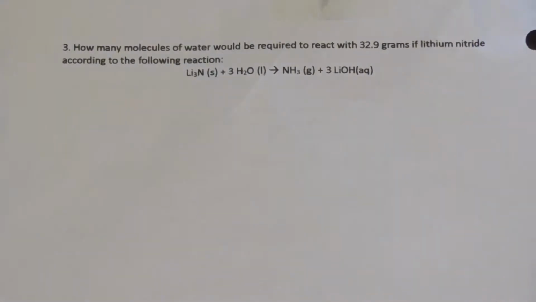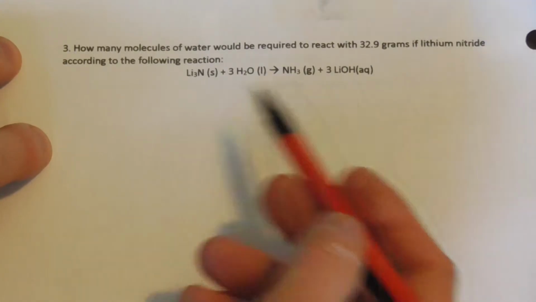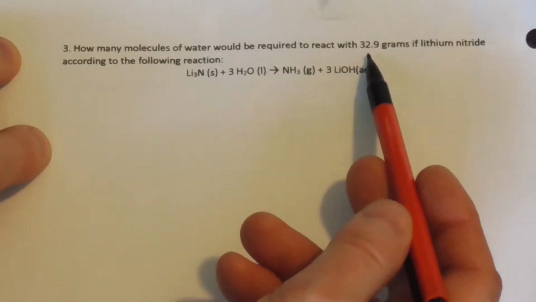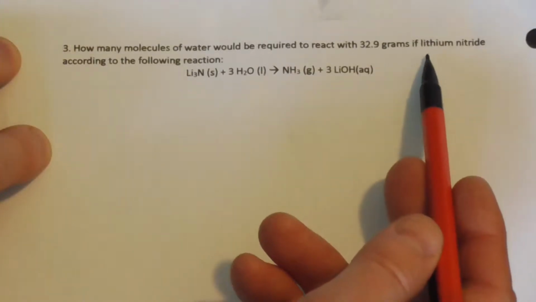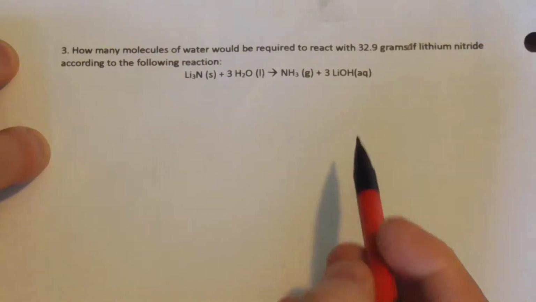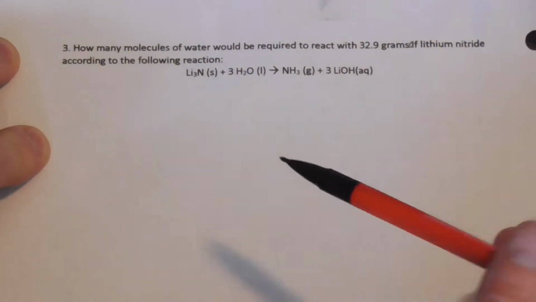Here we are on page 2 of the stoichiometry practice test for chemistry 1. So, again, I want to double check my equations. How many molecules of water will be required to react with 32.9 grams of lithium nitride? Oh boy, a few typos on the sheet. According to the following reaction, I want to check if my equation is balanced.